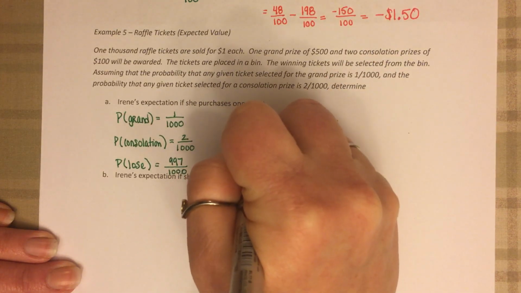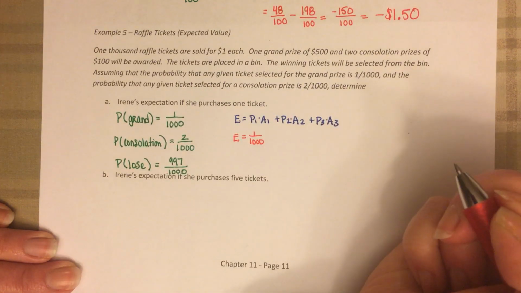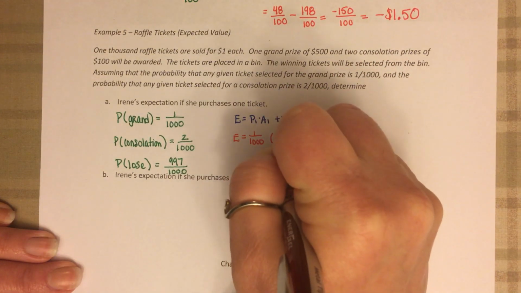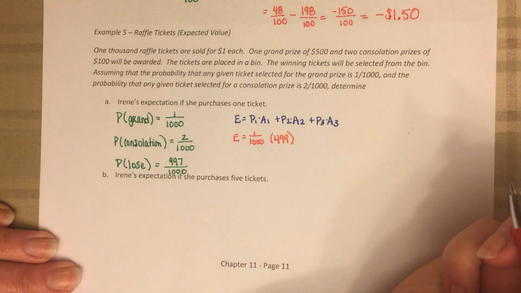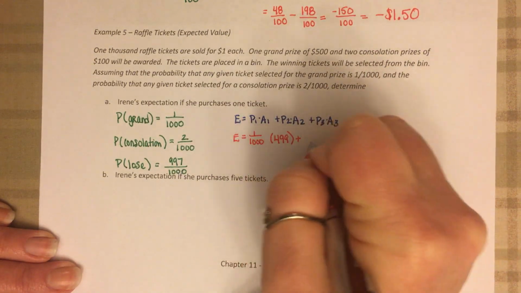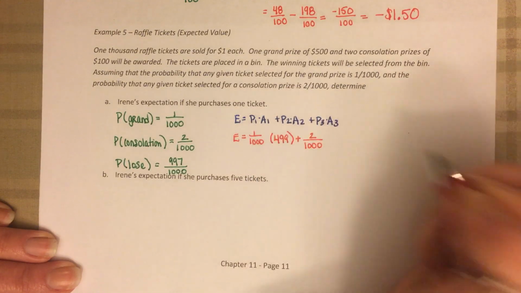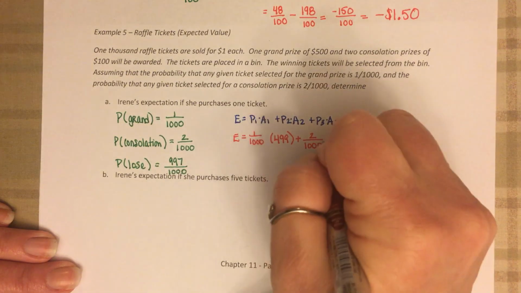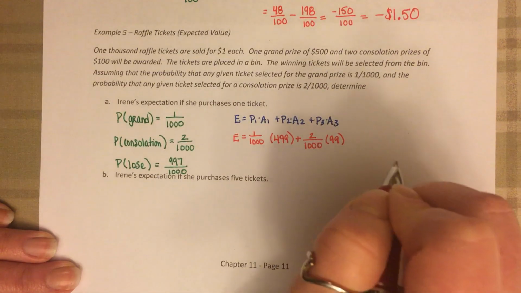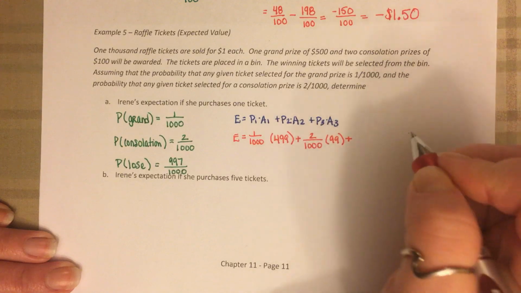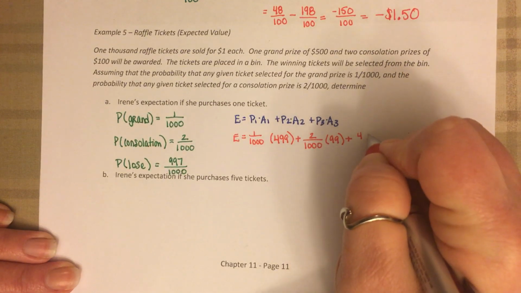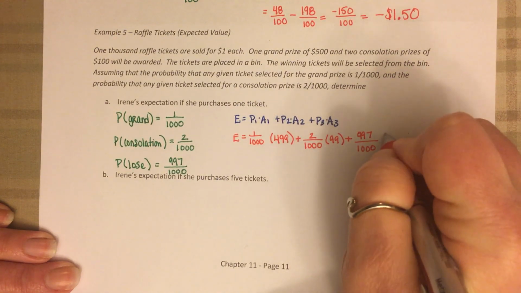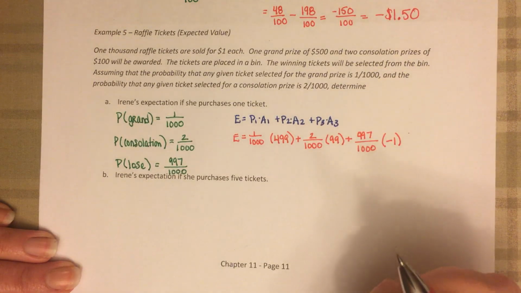So our probability of winning the grand prize is 1 out of 1,000. Our grand prize is $500. The tickets cost $1. So the net gain in this case is $499. Probability of winning a consolation prize is 2 out of 1,000. In this case, our consolation prize is $100. Again, we spent $1 on the ticket, so that means a net gain of $99. And the probability of not winning either is 997 over 1,000, times, in this case, we're losing the $1 that was spent, so we're going to multiply it by a -1.